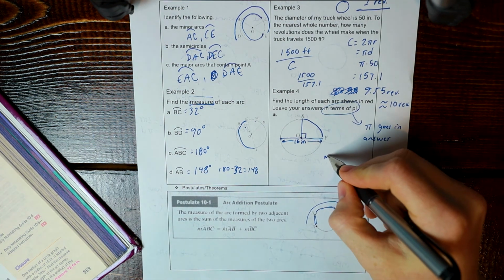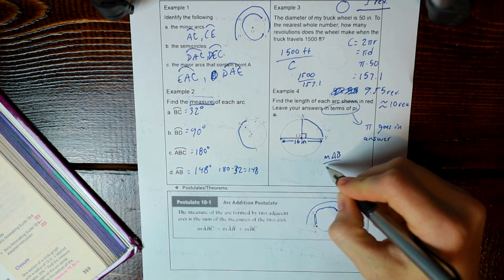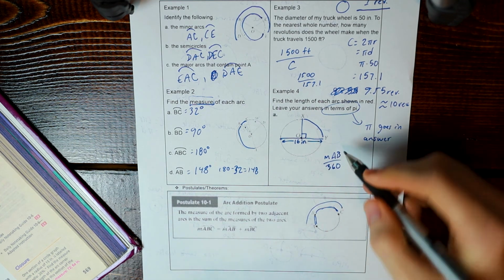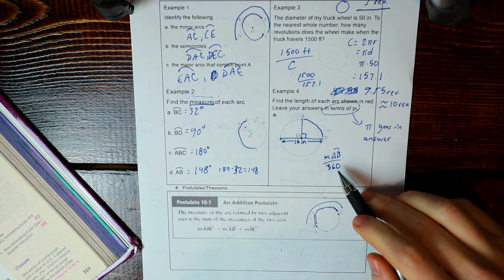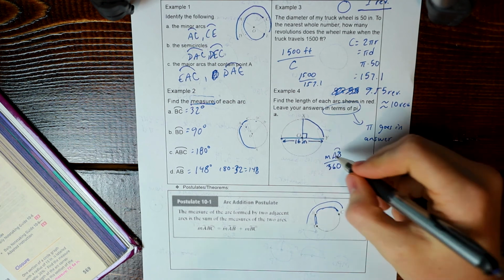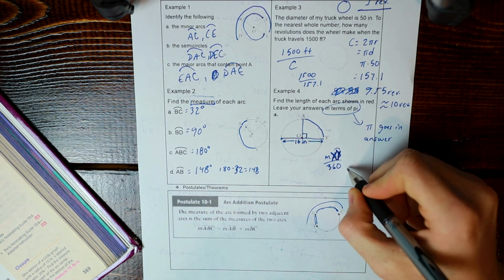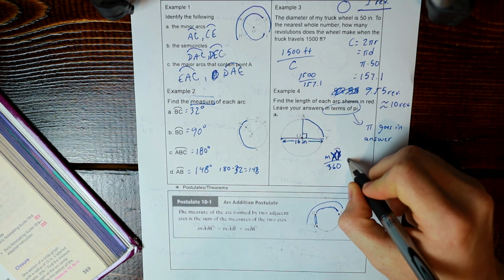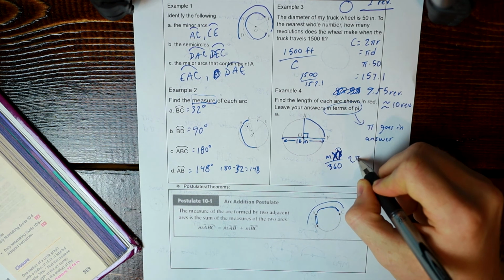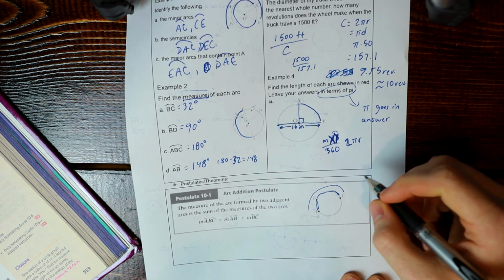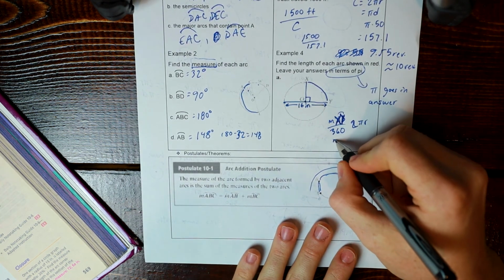So what we'll have to do is use this formula, measure of your arc. I called it AB, but in this case it's XY. So I guess I should change that for you. Divided by 360 times your circumference, 2 pi r, or you could do pi times diameter.